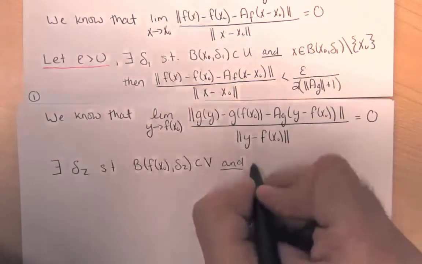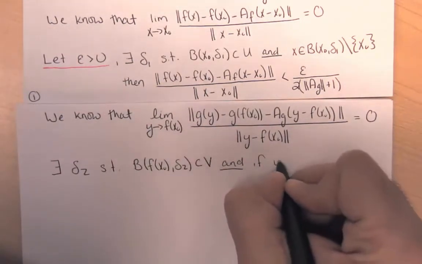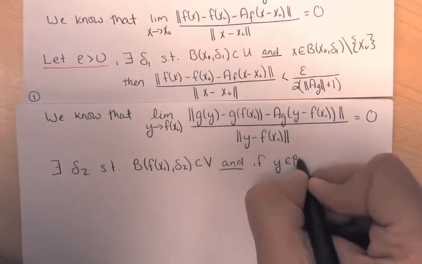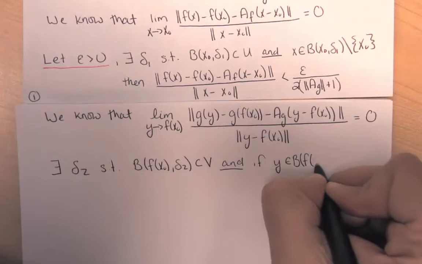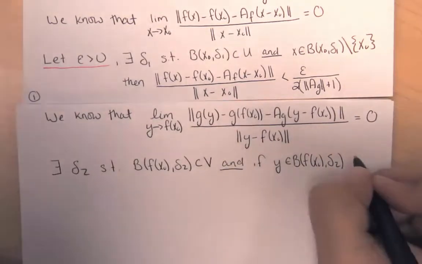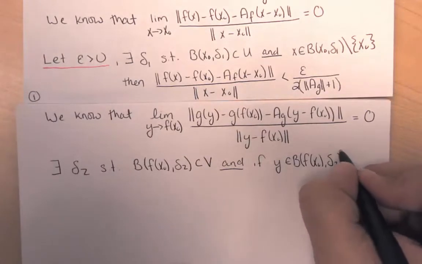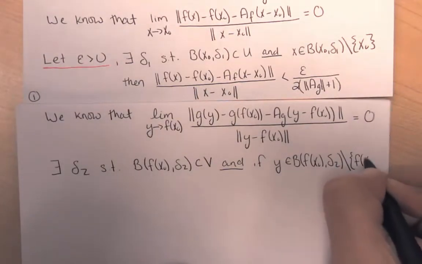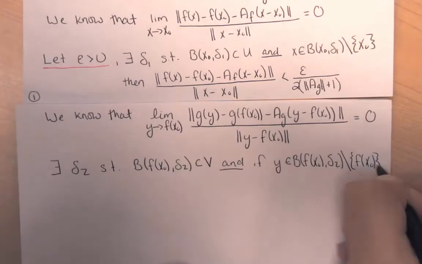And if y is in the ball centered at f of x naught with radius delta 2, but not equal to f of x naught, right?